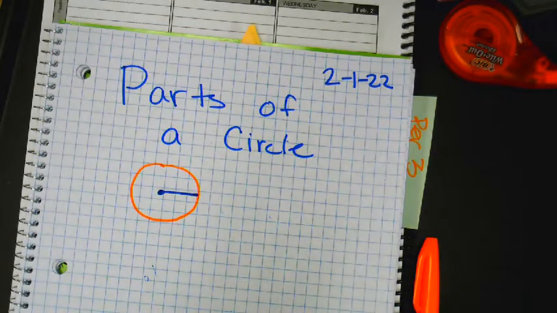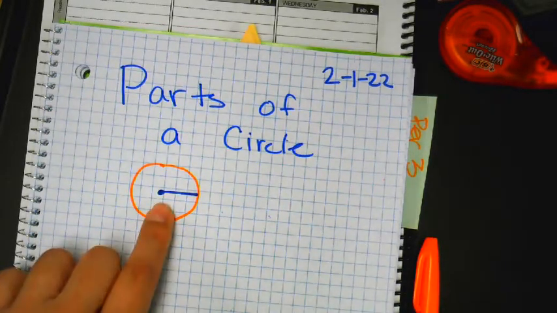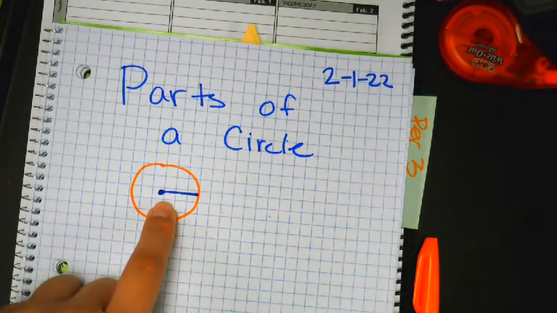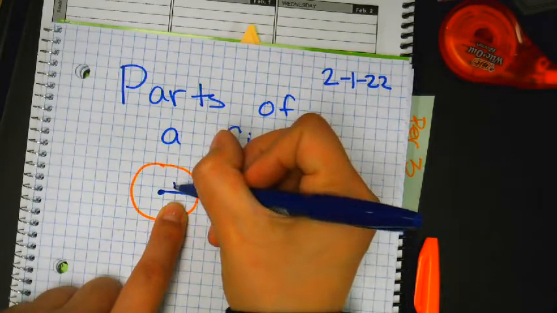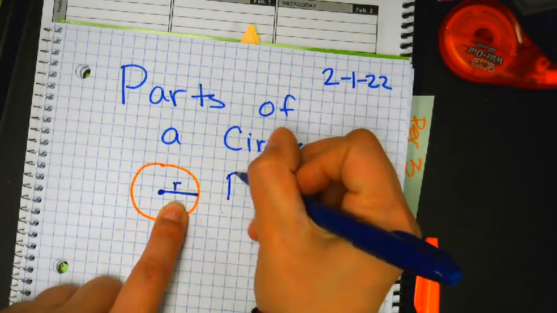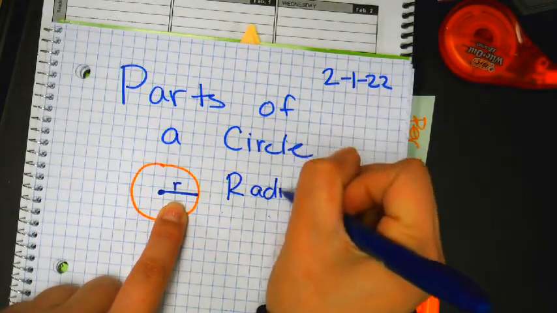Okay. Almost. It's half a line, like for a Pokemon ball, right? This is abbreviated with the letter R. The R stands for radius. We're going to have some new vocabulary words.